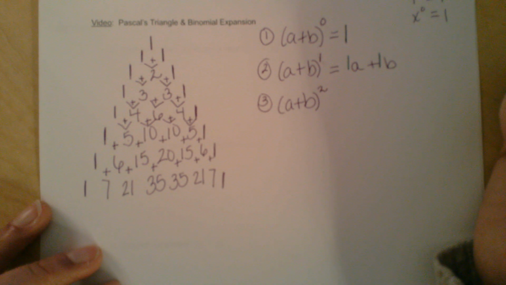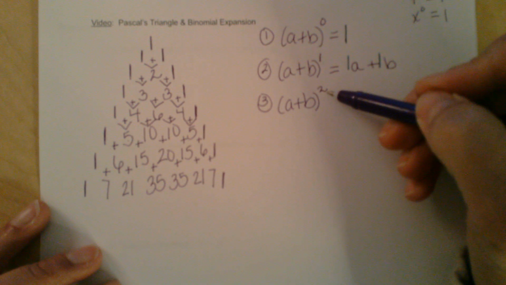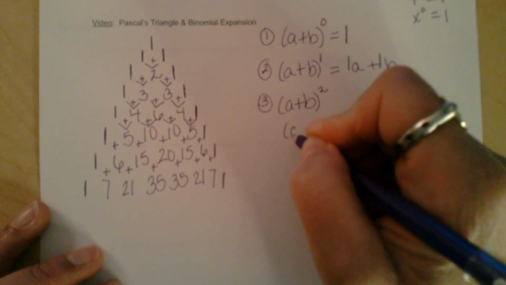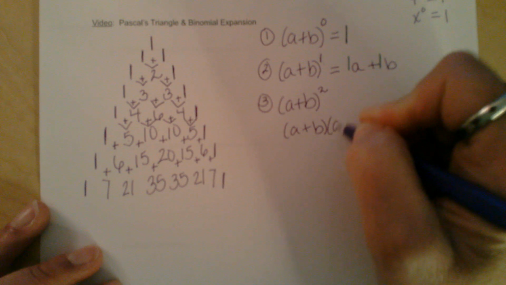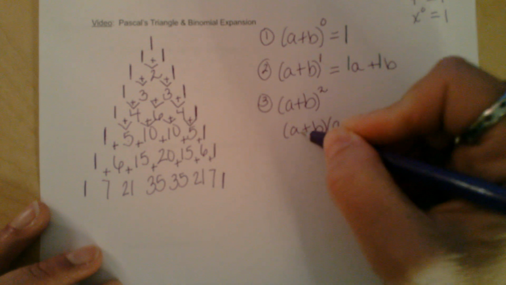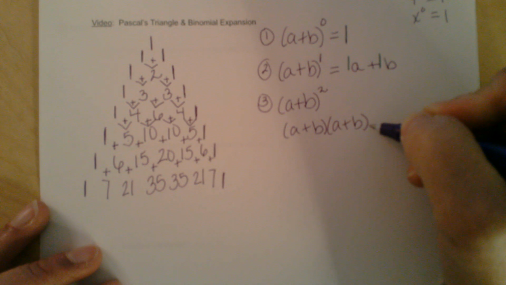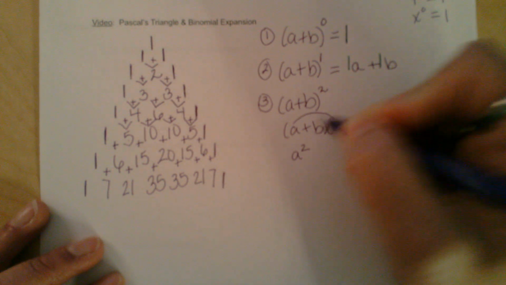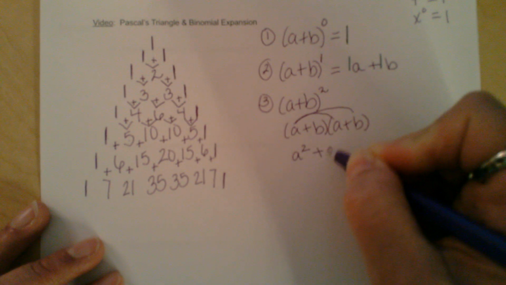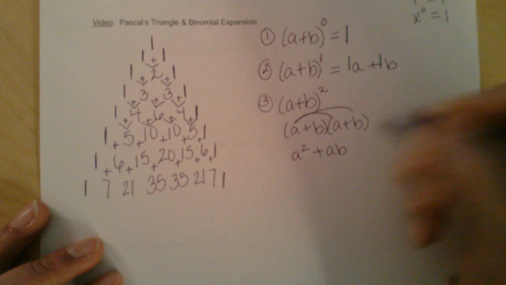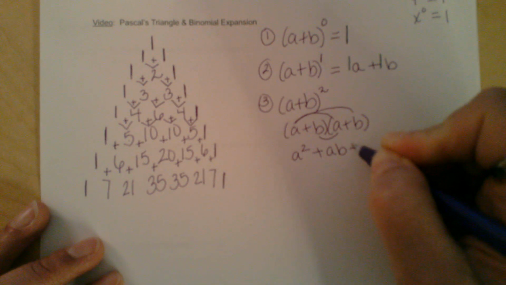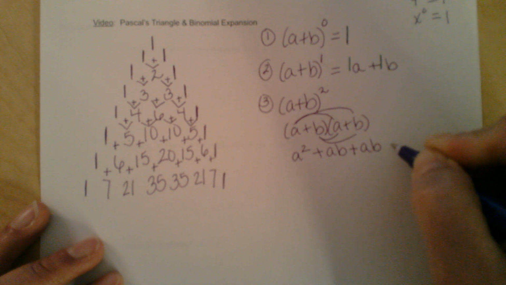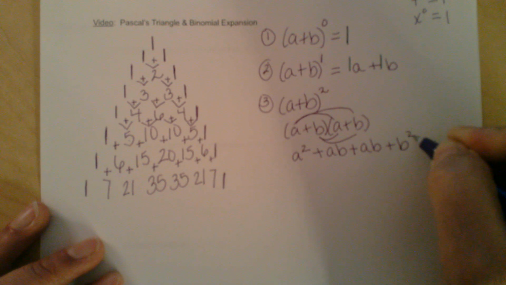Okay. Number 3, let's do a problem like we've seen before, a plus b squared. So we've been multiplying and we've been squaring expressions. And so let's multiply this out. In order to multiply it out, we have to write it times itself because that's what squared is. Squared means times itself. And then we have to multiply. A times a is a squared. A times b is a times b, or ab. B times a, we can write that as ab as well. And b times b is b squared.